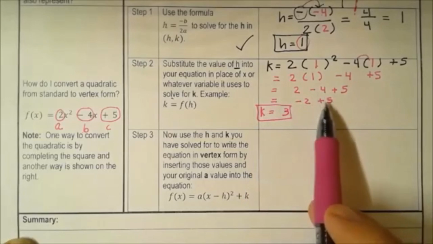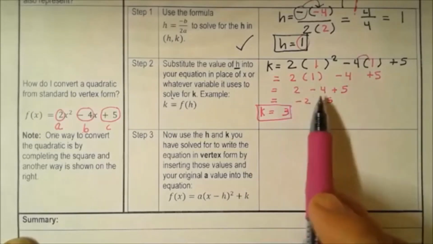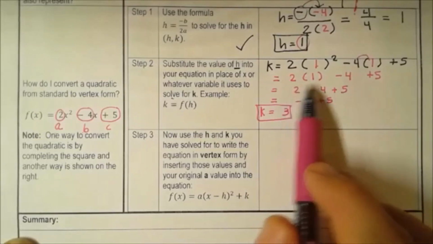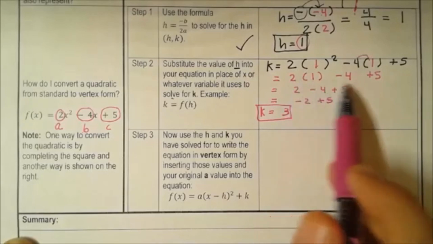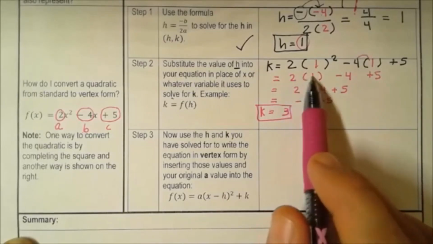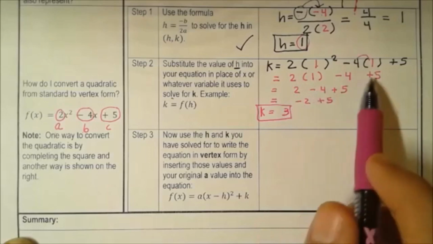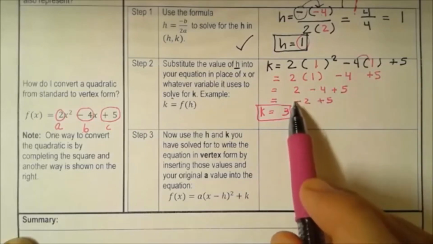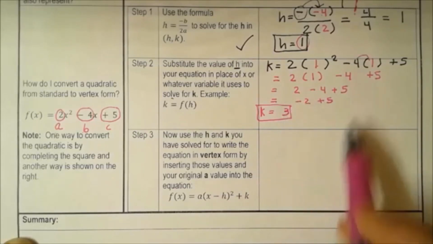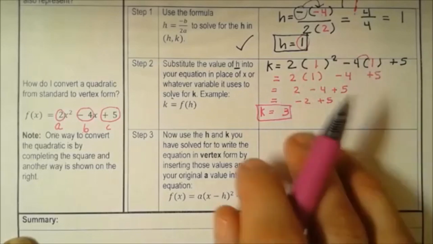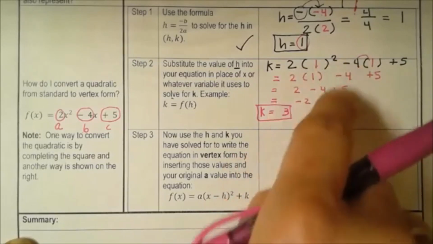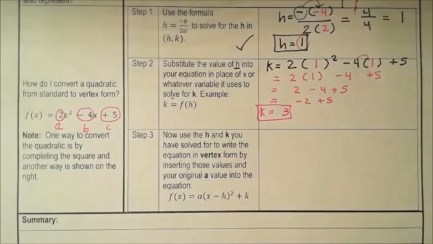Now, some of you might be going, Mr. H, you didn't have to show us this simple math. We got this down. We can do this with a calculator. And you are correct, but I wanted to show you the process. So 2 times 1 gave me 2. Brought down my negative 4, brought down my 5. Then I said negative 2 plus 5, and that gives me 3. I just want to show you every step to make sure you understand that there's no magic going on. We're just doing simple arithmetic right here.